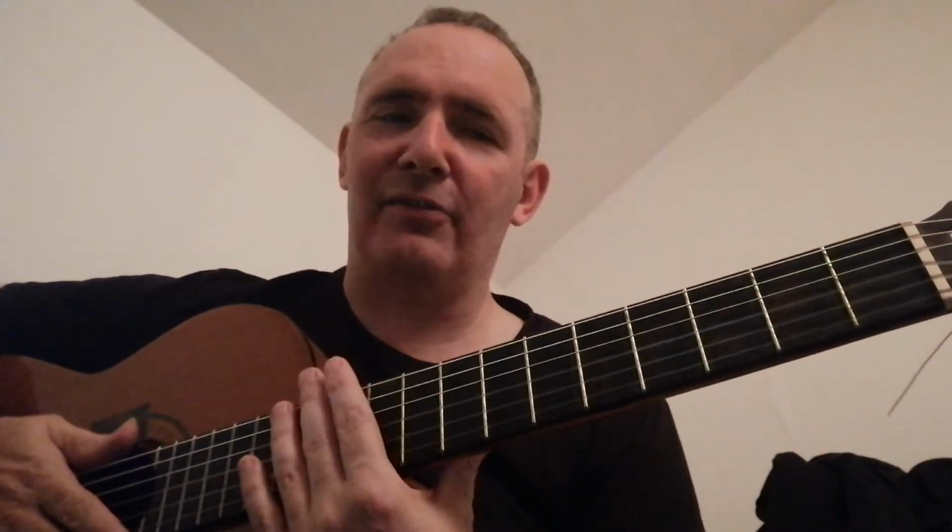So we're learning the layout of the neck, the path of the neck, because there are other modes to learn. And these other modes make it easier to maneuver around, or at least understand the reasons why we're maneuvering around in the ways that we may do, and the path that we follow for the notes that we're playing.